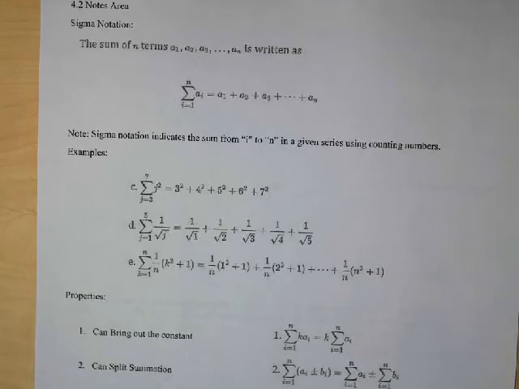Basically what this means is you have the summation from I equals 1 to n of A sub I, and that equals A sub 1 plus A sub 2 plus A sub 3 plus A sub 4. Sigma notation indicates the sum from I to n. So you start at I, and then you go all the way up to n. And between those numbers, you're adding up everything in every part of the series.